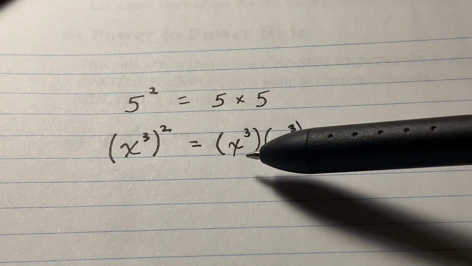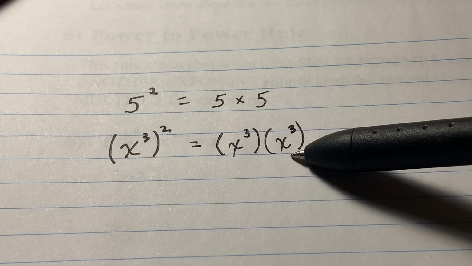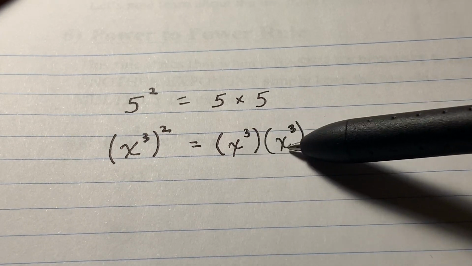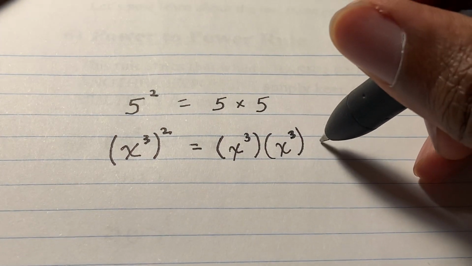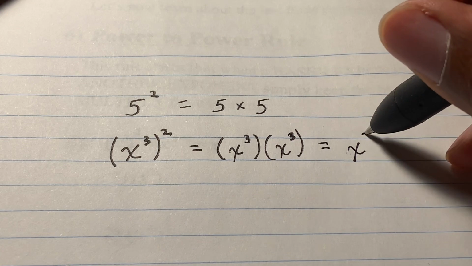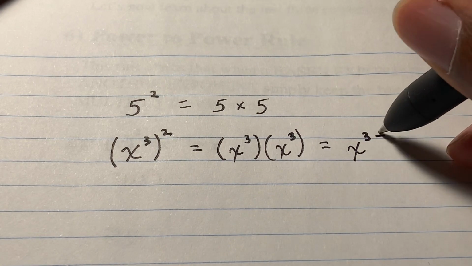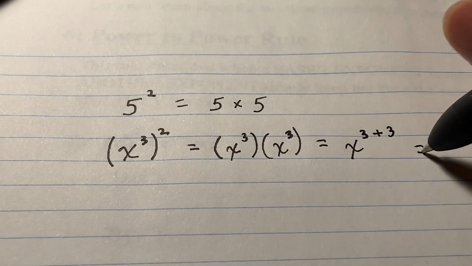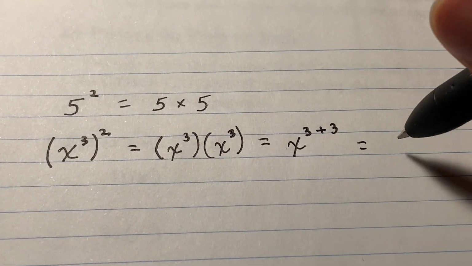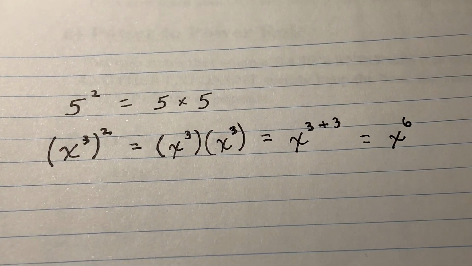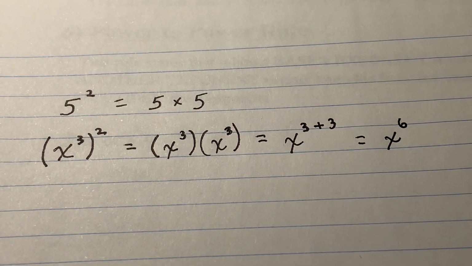Now, hold on a minute. Doesn't this look familiar? This is the product rule, right? These 2 things are multiplied by each other. So what do we do? We know what to do. We keep the base and we add the exponents, which is what the product rule says. And look what happens. Keep the base the same. 3 plus 3, 6. Same exact answer.